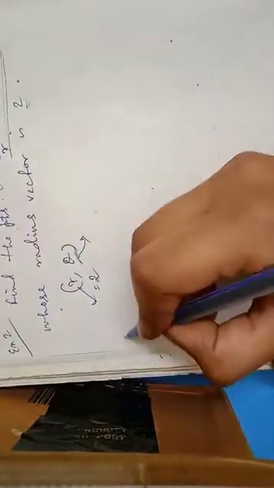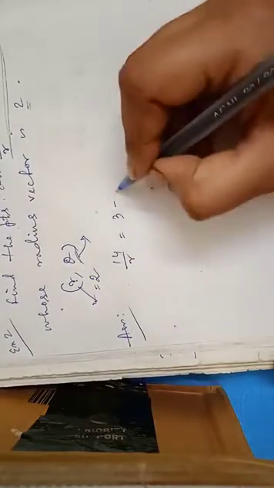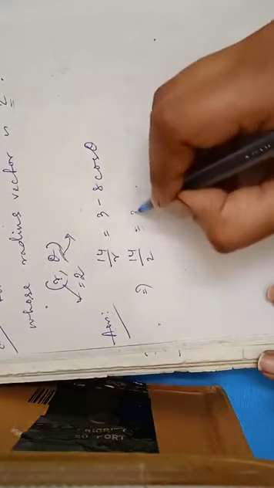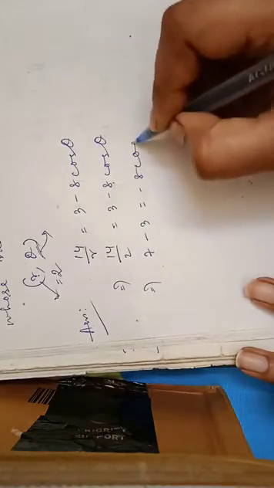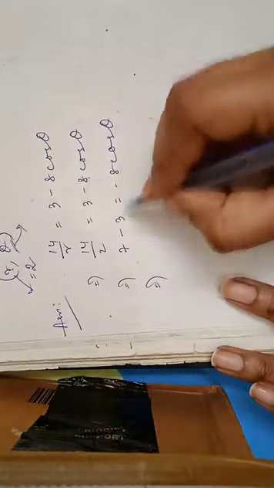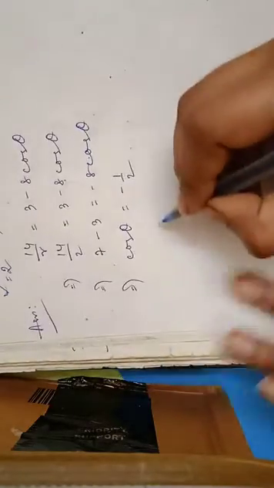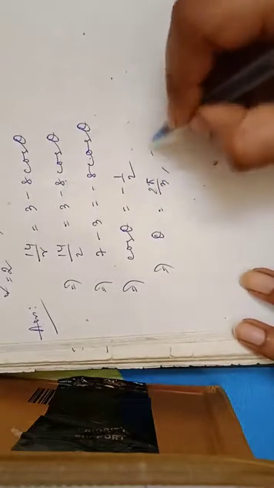So let's find out, putting r equals 2 in this equation. This will give you 7 minus 3 equals minus 8 cos theta. So 4 by 8, that is cos theta equals minus half. So theta would be 2 pi by 3 or minus 2 pi by 3.